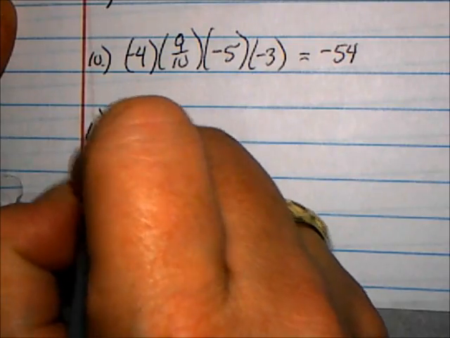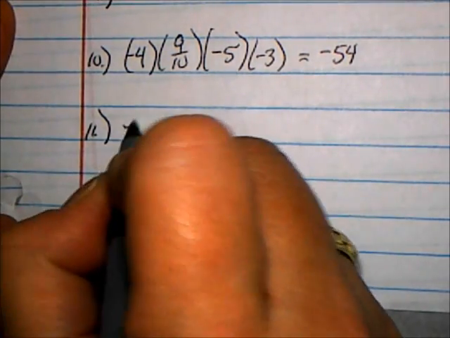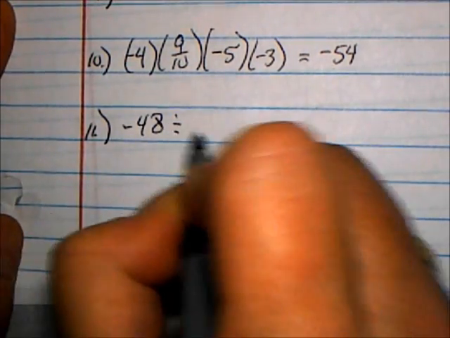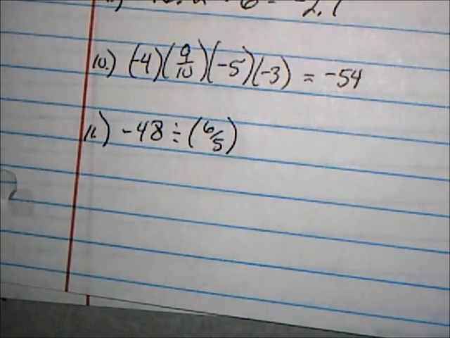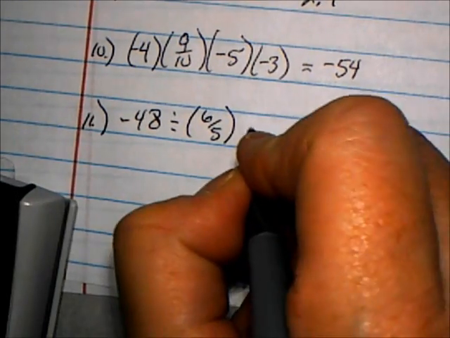Number 11. Negative 48 divided by, parentheses, 6 over 5. I bet this one's going to be a fraction. Let's see. Negative 48 divided by. Make sure you put your second one in parentheses. Oh, it wasn't. What'd y'all get? Yeah, I got a whole number. I expected that to be a fraction.